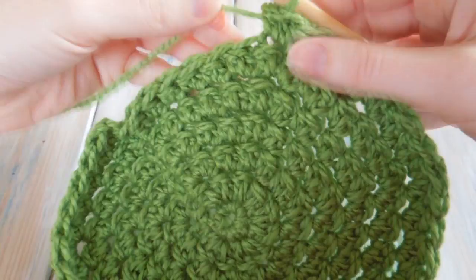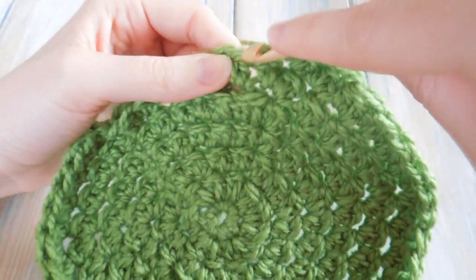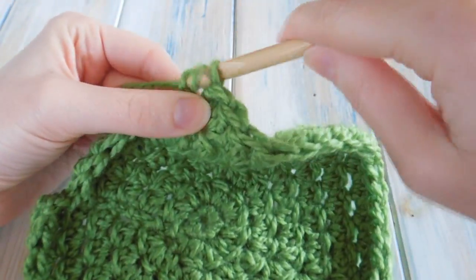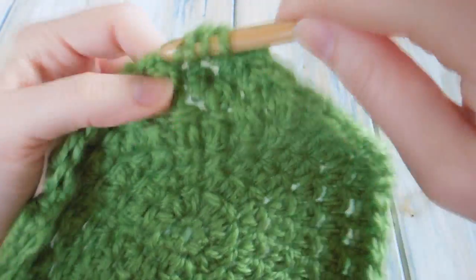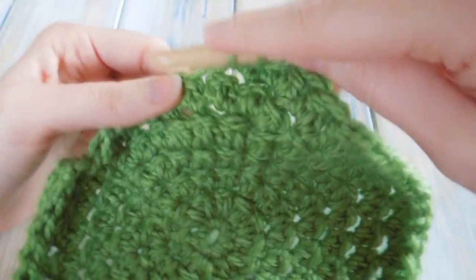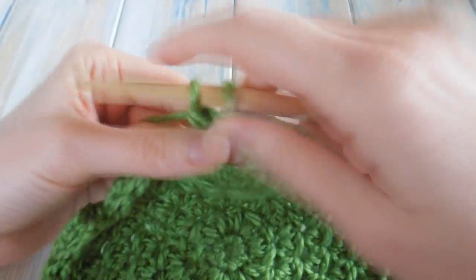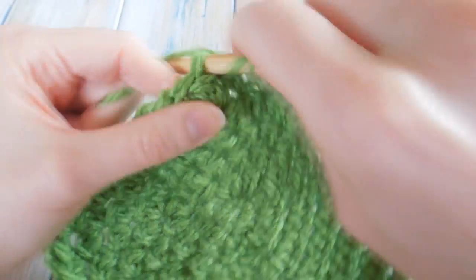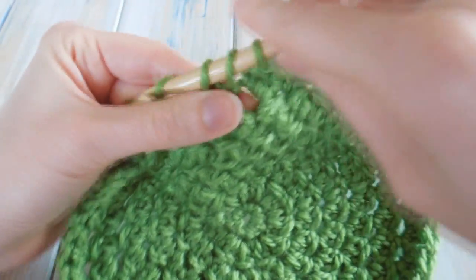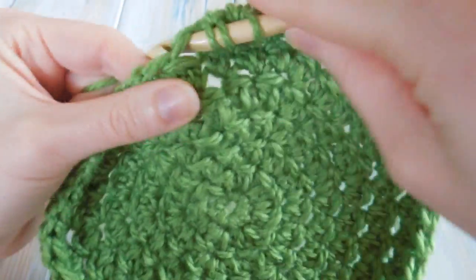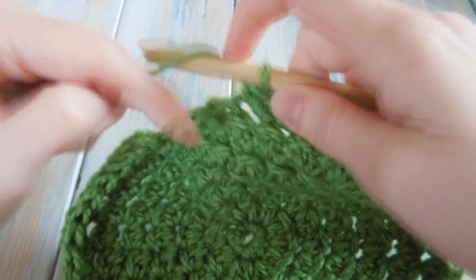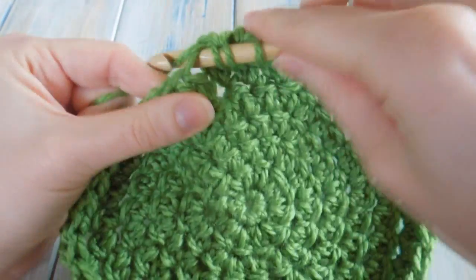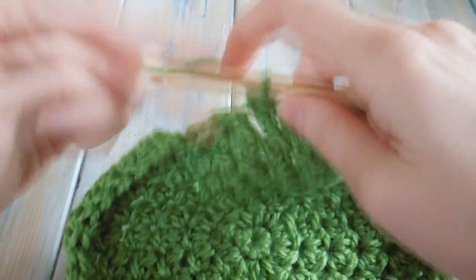Okay, it's just coming up to the last 6 stitches, so we do 1 cluster in the next 5: 1, 2, 3, 4 and 5.